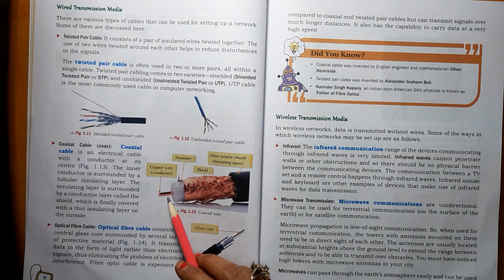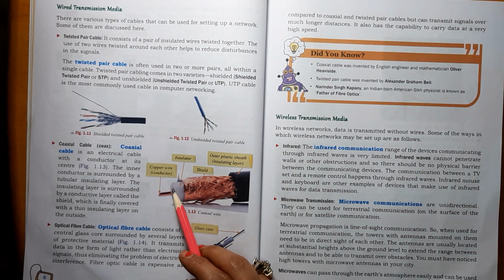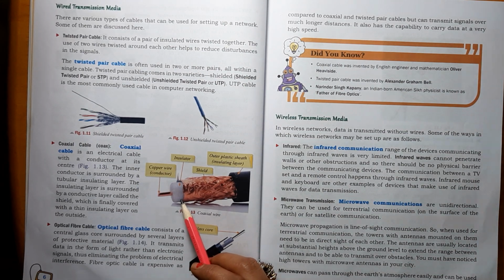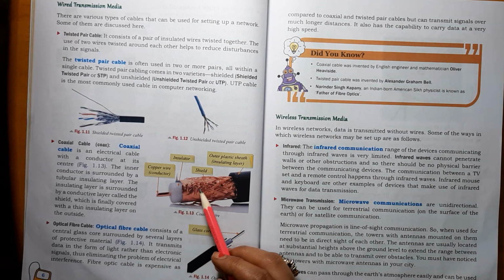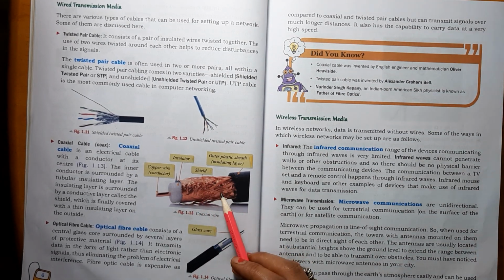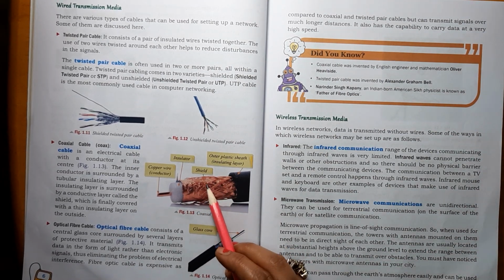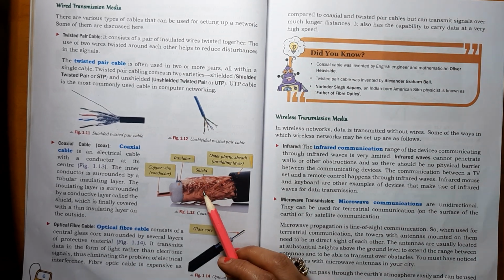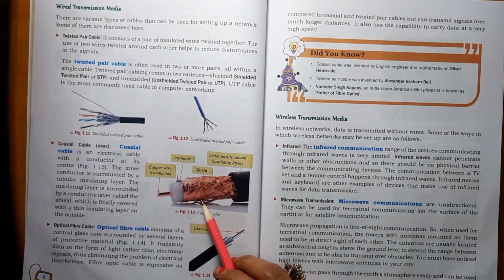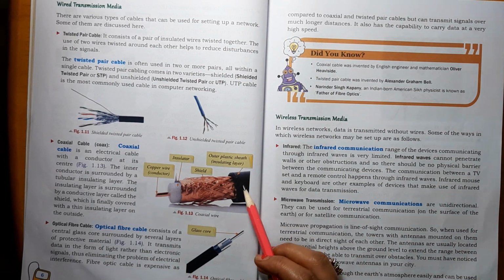This is the innermost part of the coaxial wire and it is surrounded by a tubular insulating layer. Then the insulating layer is surrounded by a conductive layer called the shield, which is finally covered with a thin insulating layer on the outside.